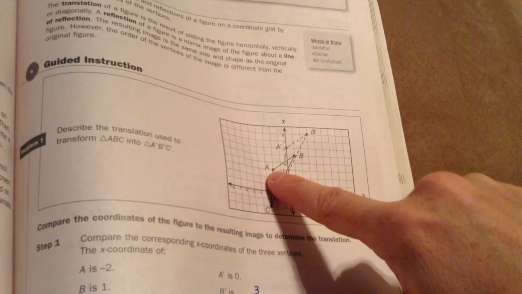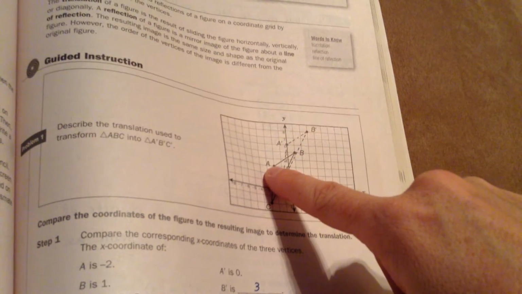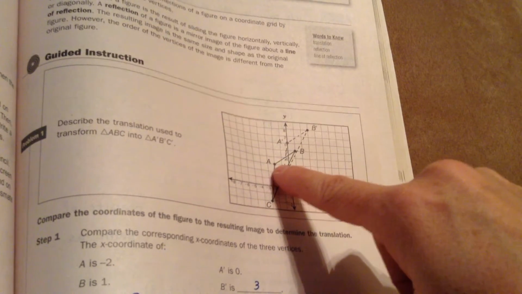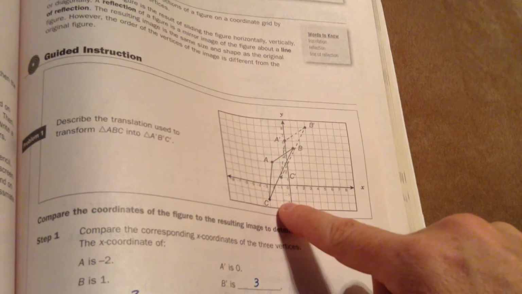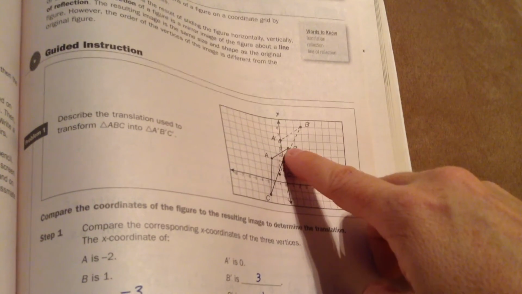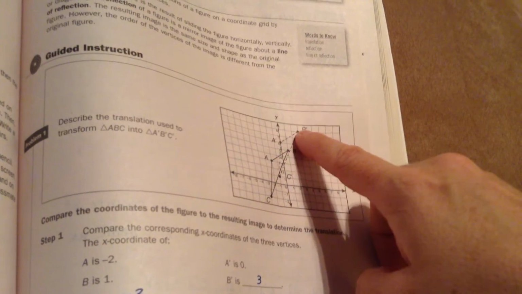And a lot of times, if I'm looking at something and I want to count, I'm going to look at just A, and I'm going to say they went over 2, 1, 2, and then they went up 3, 1, 2, 3. Same thing if I looked at C: over 2, 1, 2, and up 1, 2, 3. B, same thing: over 2, 1, 2, and up 3, 1, 2, 3.